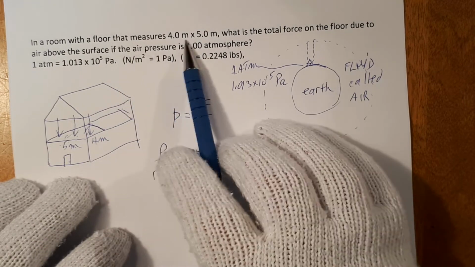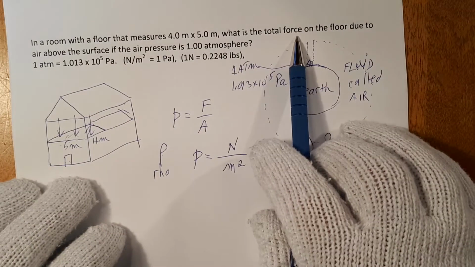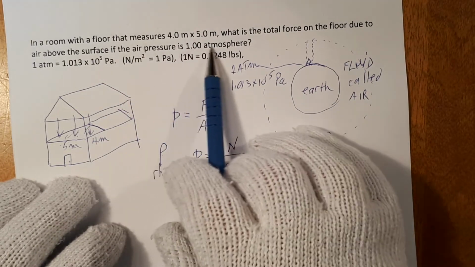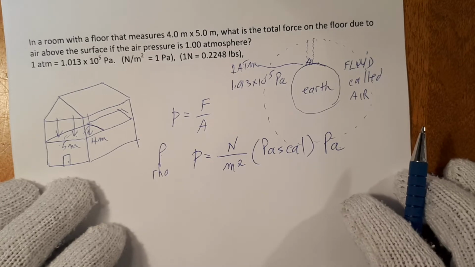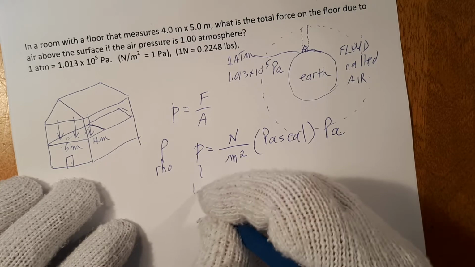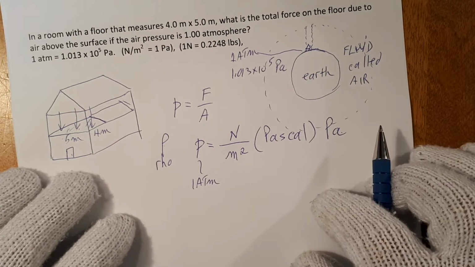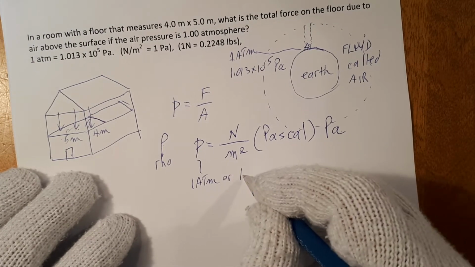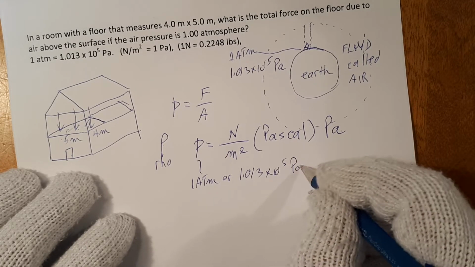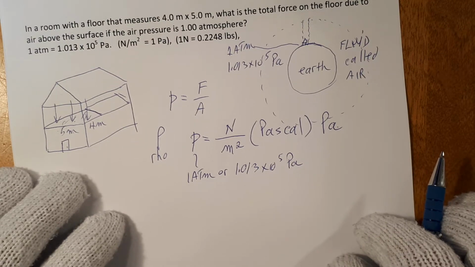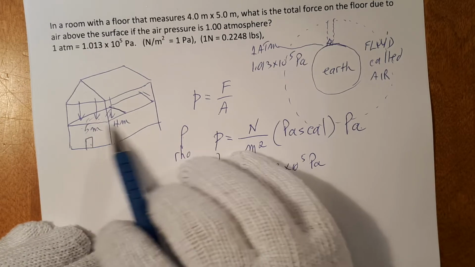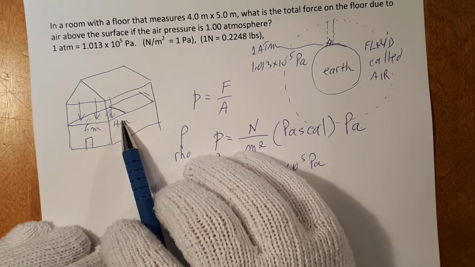In a room with a floor that measures 4 by 5, what is the total force on the floor due to all the air above the surface if the pressure is 1 atmosphere? So we know what the pressure is: 1 atmosphere, or 1.013 times 10 to the power of 5 pascals. The area that we are interested in is this one, which is 4 by 5, or 20 square meters.